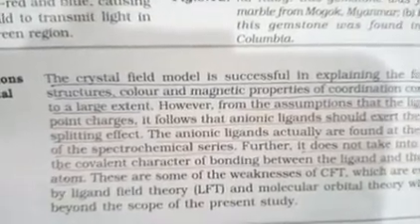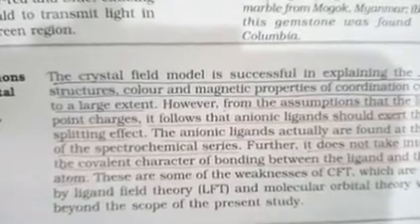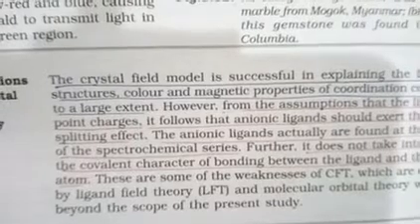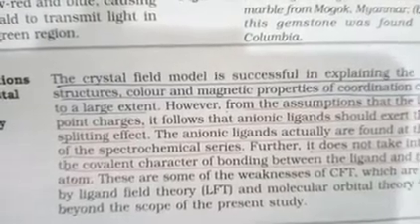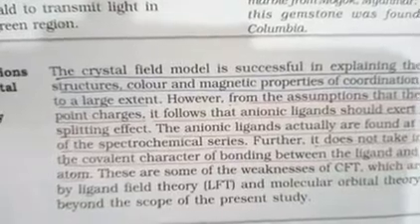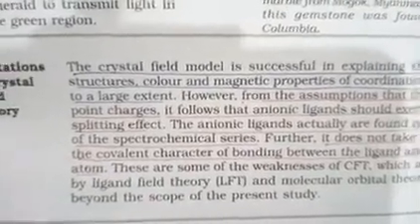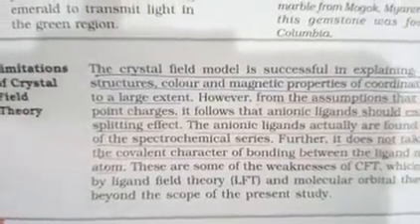The anionic ligands are actually found in the spectrochemical series, but the theory does not give an account of the covalent character of the bonding between the ligands and the central metal atom. These are the weaknesses of crystal field theory.